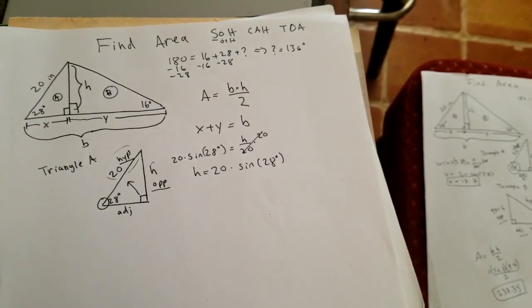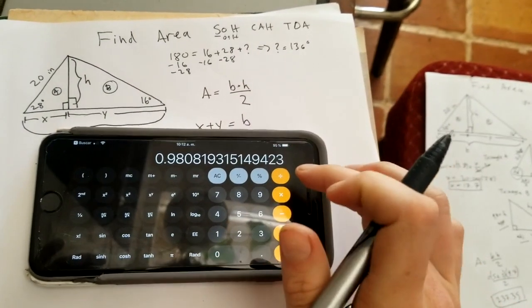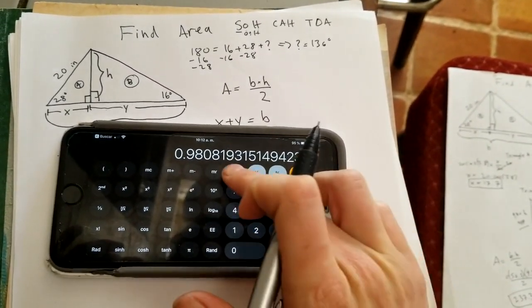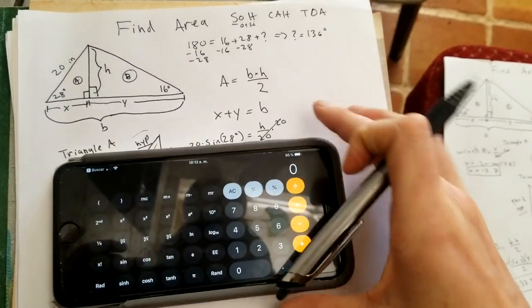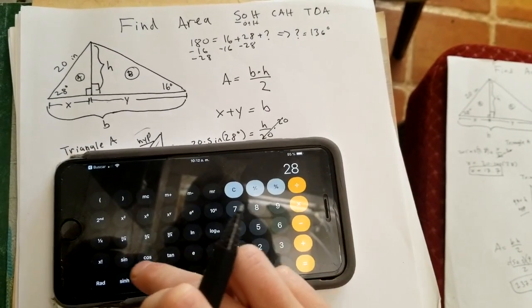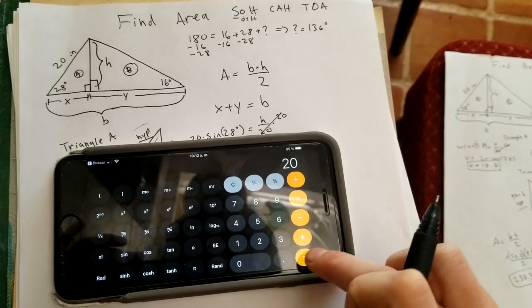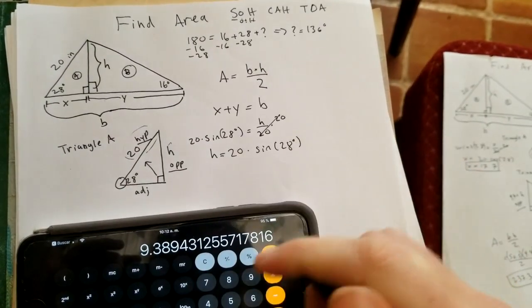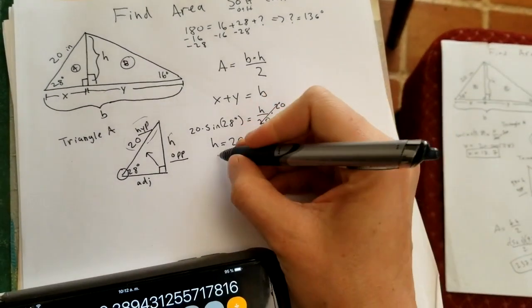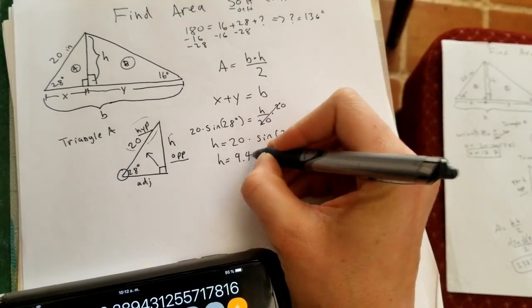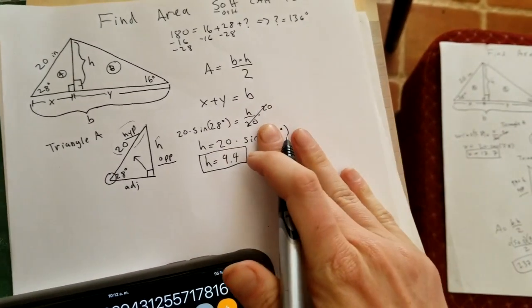Now in my calculator, I'm going to clear it. I'm going to take 28 degrees and then take the sine of it. And then I'm going to multiply by 20. And I get that, I'm going to round that to 9.4. I get that h is equal to 9.4. And I'm going to box my answer.